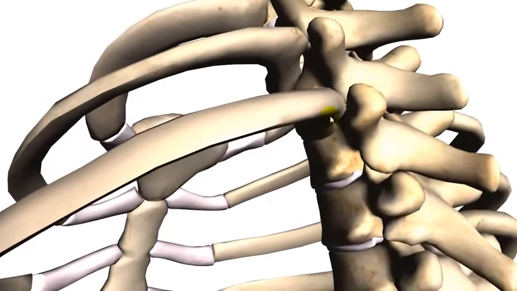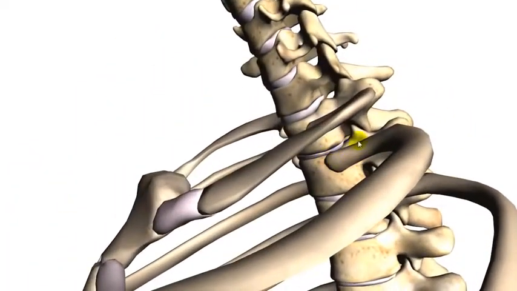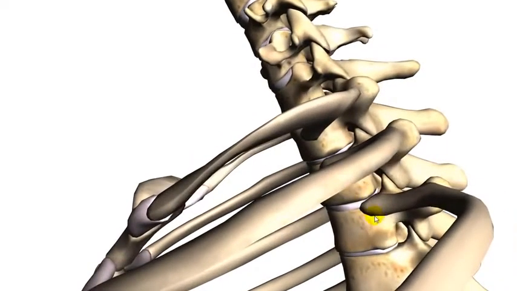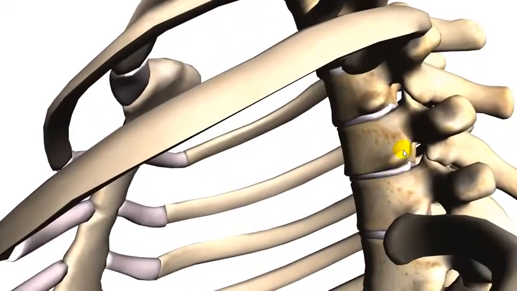And the head of the rib, right at the end, articulates with the vertebra, and there are two facets which it articulates with: the inferior demifacet and the superior demifacet. These are areas on the vertebra which articulate with the head of the rib.